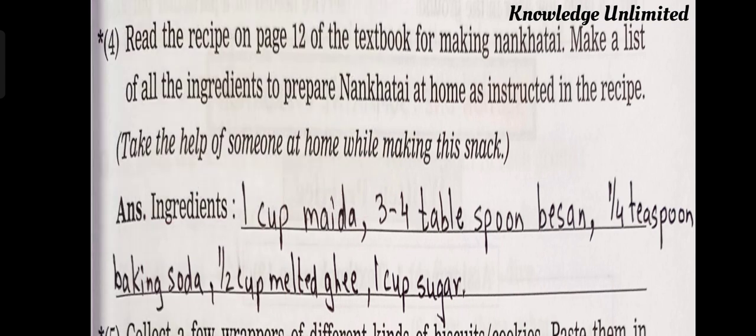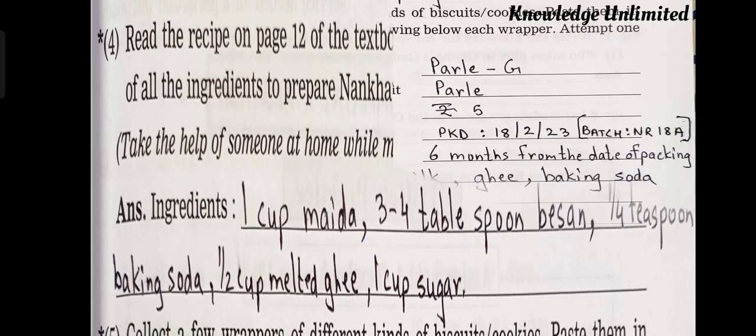Then we have question number 4. Read the recipe on page 12 of the textbook for making naan khatai. Make a list of all the ingredients to prepare naan khatai at home as instructed in the recipe. Okay, so children, we are going to write the ingredients over here. Which are the ingredients? 1 cup maida, 3 to 4 tablespoons besan, 1/4 teaspoon baking soda, half cup melted ghee and 1 cup sugar. Okay.